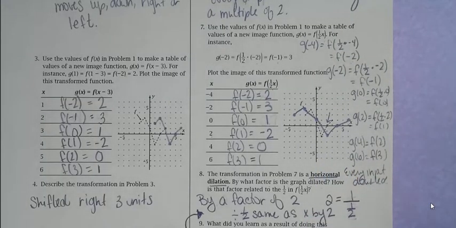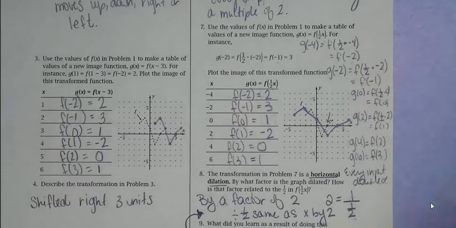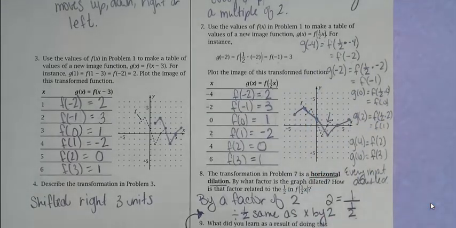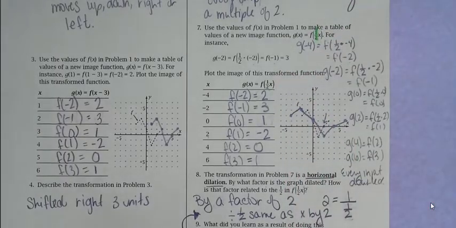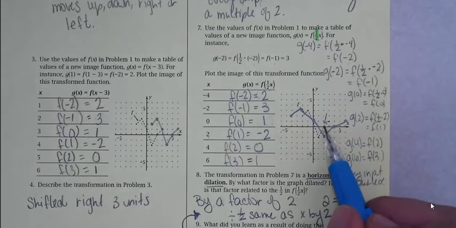Is that right? Now, what I had in this graph was I was taking my input and multiplying it by 1/2.